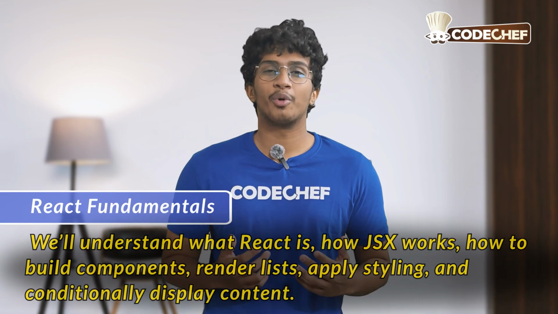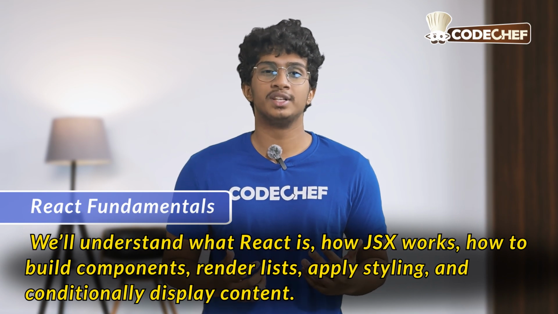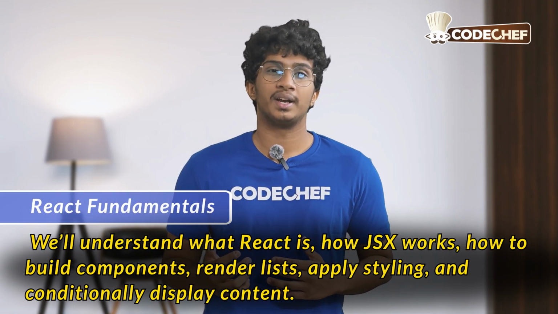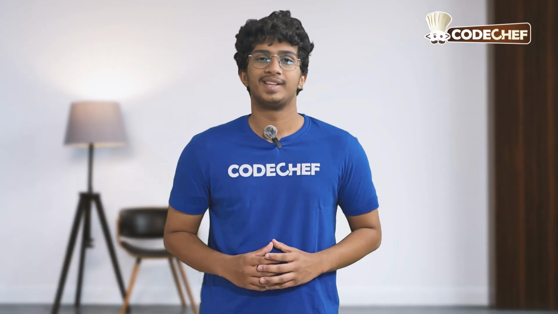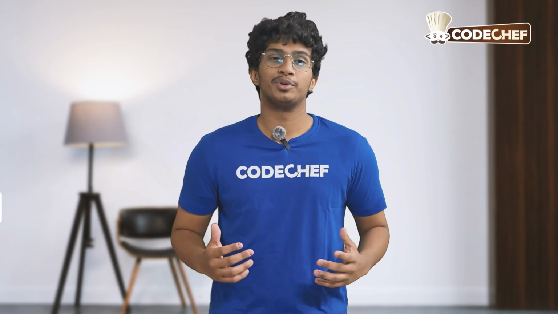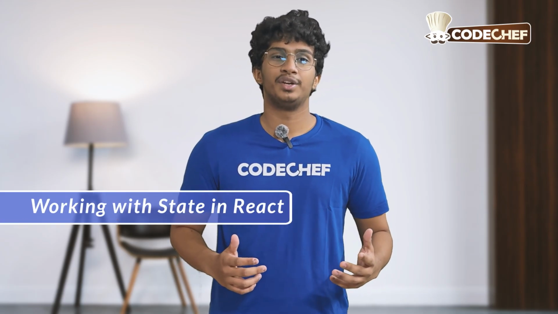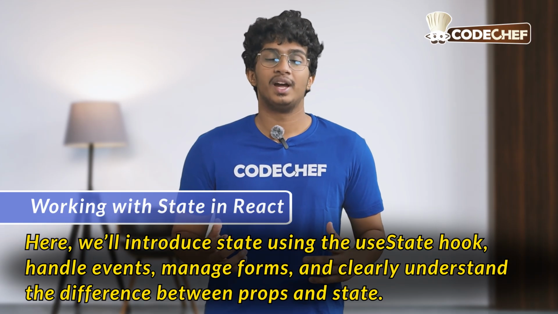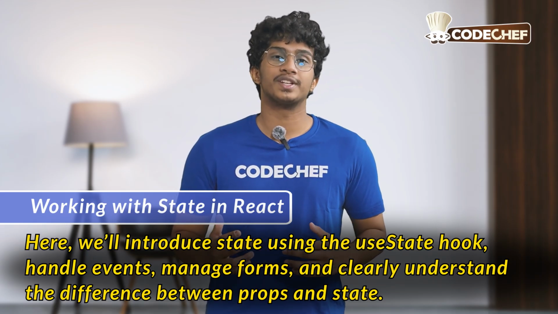And then we'll look at React fundamentals, where we'll understand what React is, how JSX works, how to build components, render lists, apply styling, and conditionally display content. Moving further, we'll look at how we can work with state in React, where we'll introduce using the useState hook, handle events, manage forms, and clearly understand the difference between props and state.